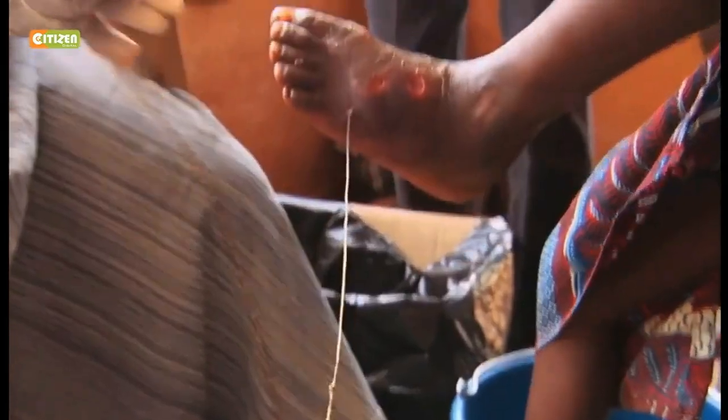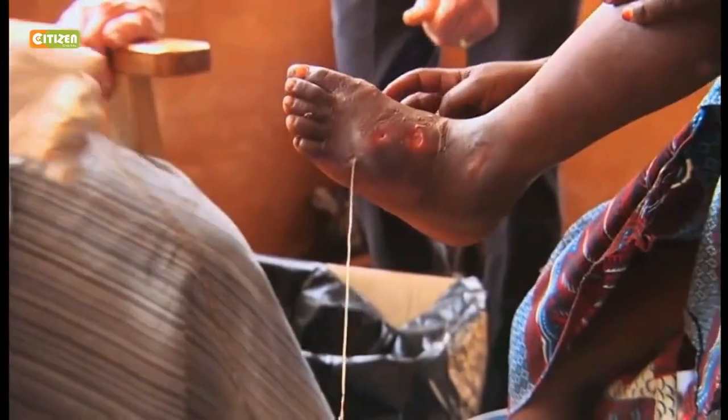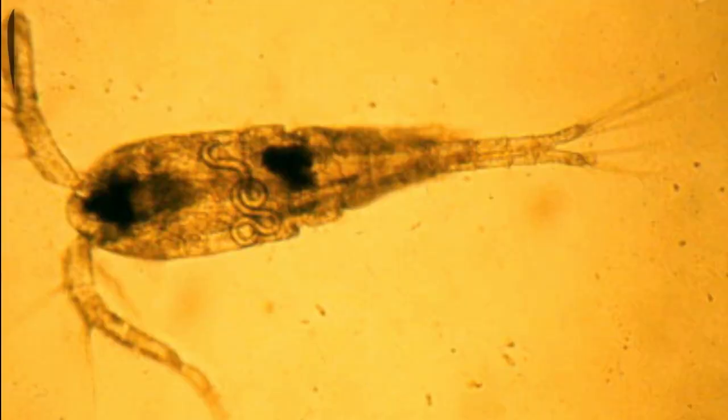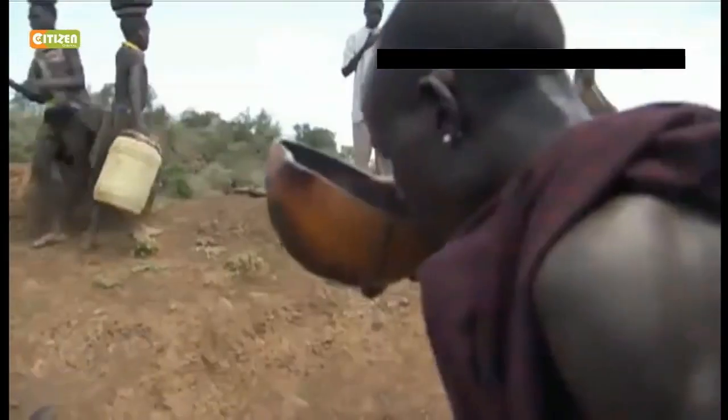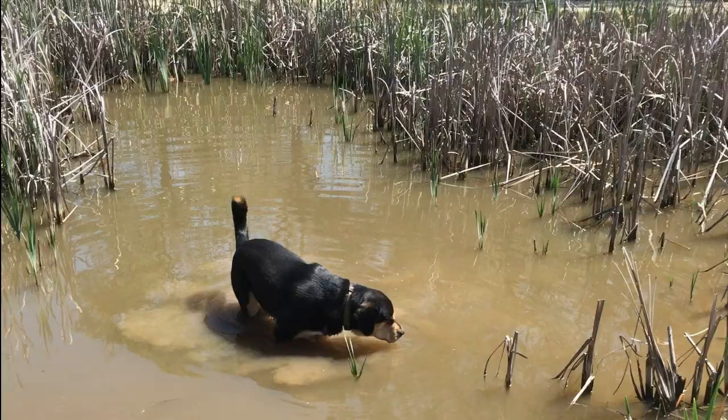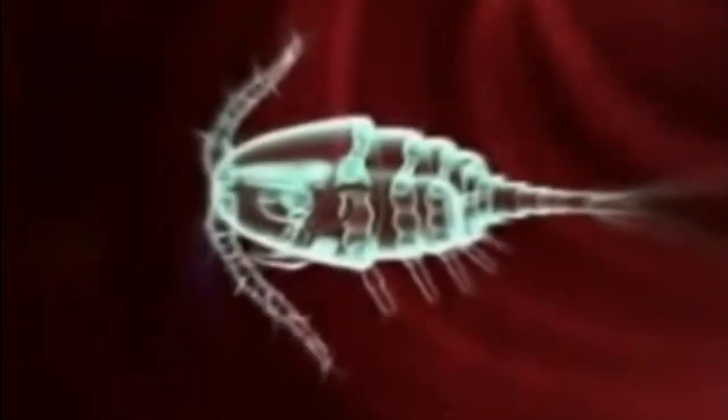Dracunculiasis is characterized by the presence of the Guinea worm in the body. This happens when the definitive host ingests water containing water fleas, the intermediate host, infected with the larvae, as you can see in this picture. Once inside the host, such as humans, raccoons, minks, dogs, cats, and other animals, the larvae are released from the copepod and penetrate the intestinal wall, where it then migrates to the subcutaneous tissue, the layer under the skin, where they mature into adult worms.